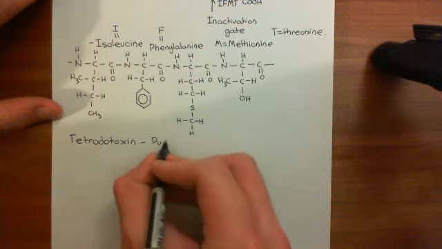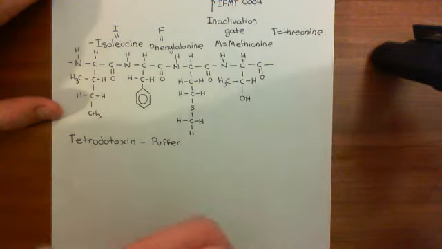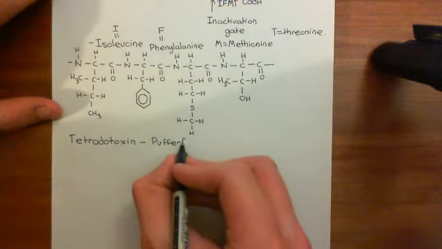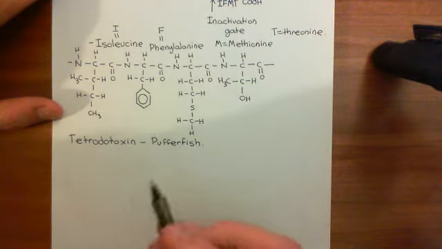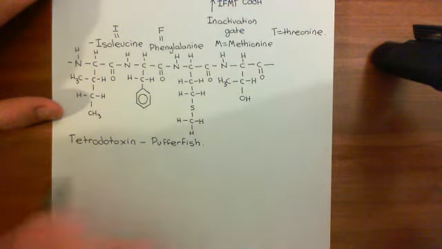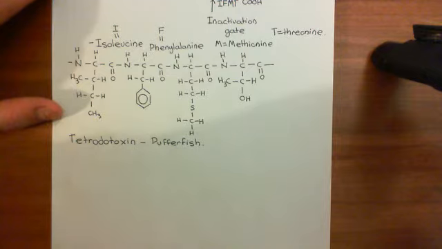Okay, so this is why you have to be very, very highly trained in order to cook pufferfish in a restaurant, because if you don't cook it properly, if you don't prepare it properly, you can actually end up with tetrodotoxin poisoning, and it can be fatal because it can cause respiratory paralysis. It can stop the diaphragm contracting.